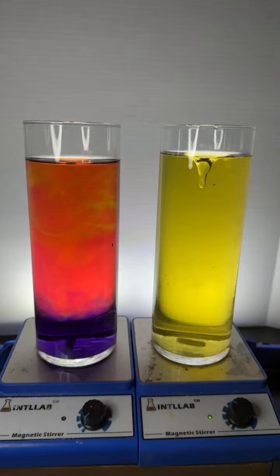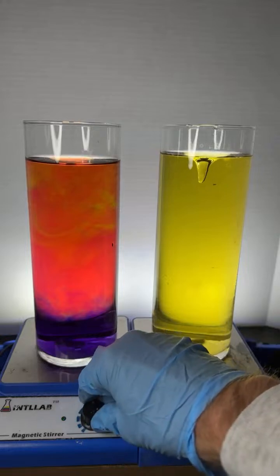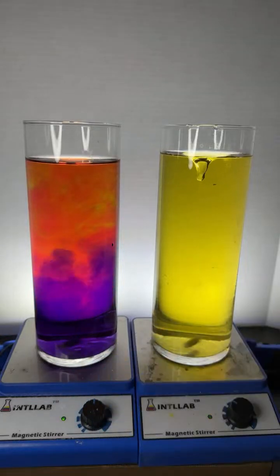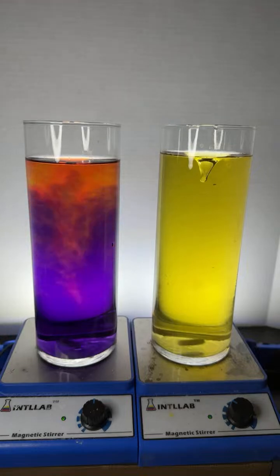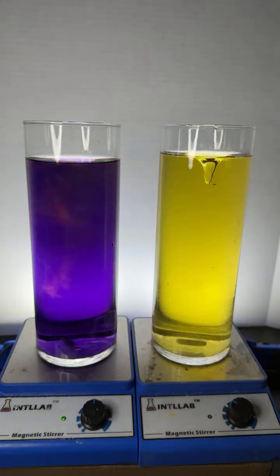All right, let's mix this over here. I'm going to mix this up. Let's see what we get. Does the acid or the base win? It looks like the base does.